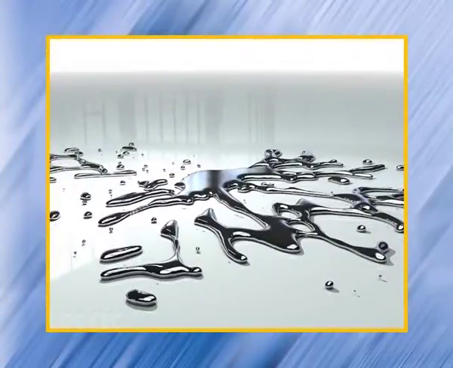Long flexible molecules tend to become entangled and resist moving past one another as a liquid flows. As a result, some liquids with strong intermolecular forces such as mercury have a low viscosity. The individual mercury atoms move past one another with little effort.